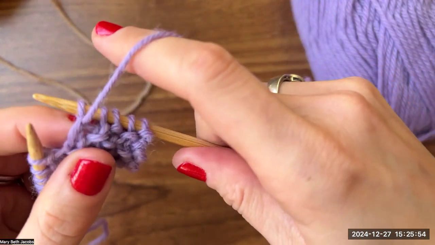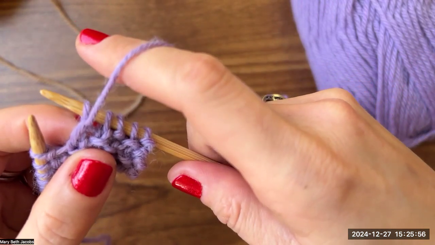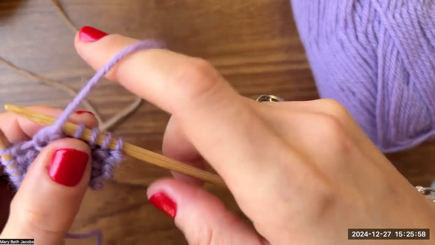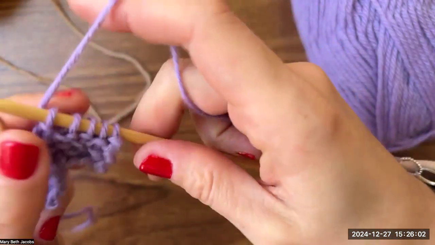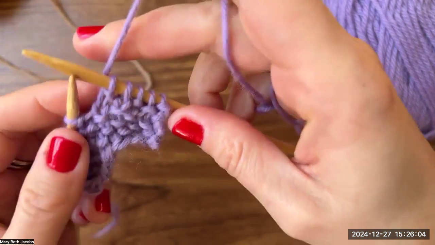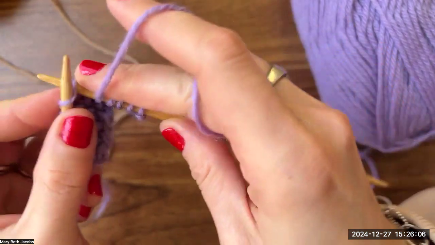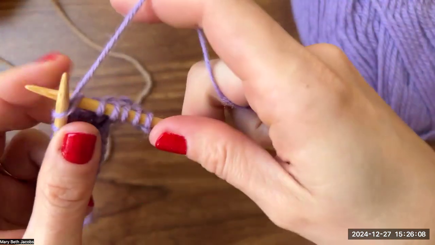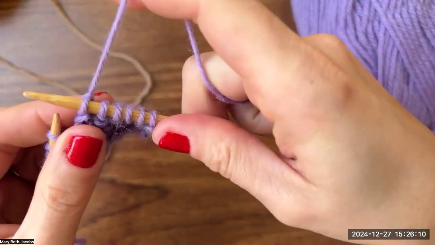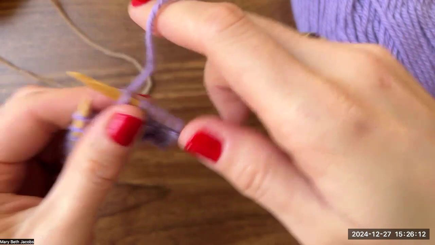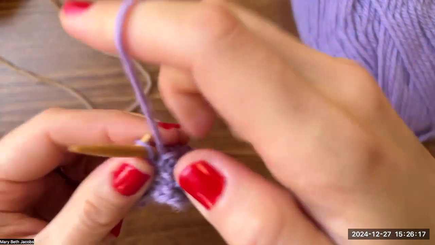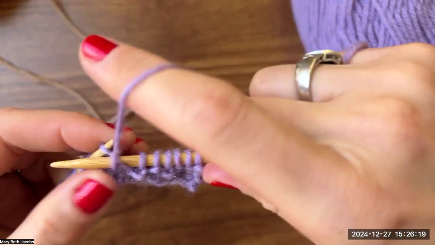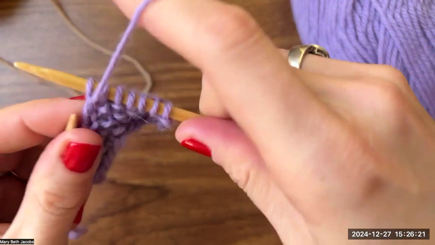You can see when I do my purls, sometimes they're a little bigger for me, the little loops. To the back and knit. Now under the needle to the front to purl.